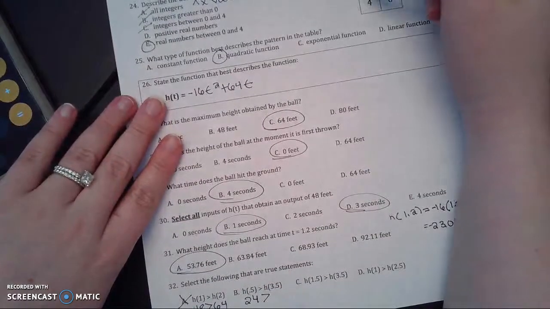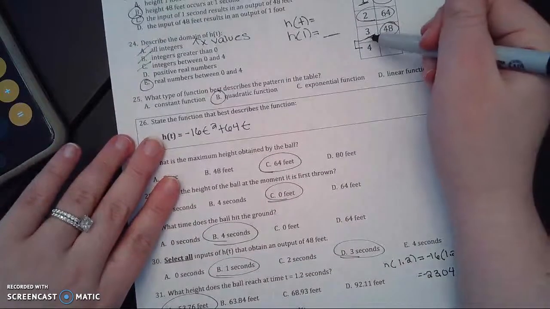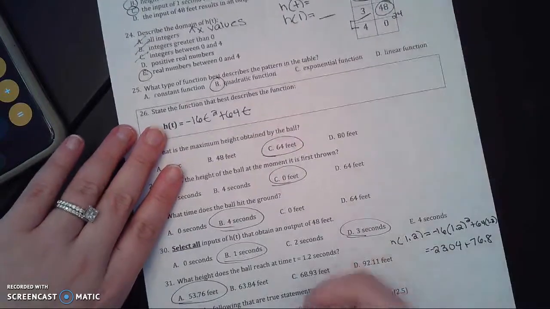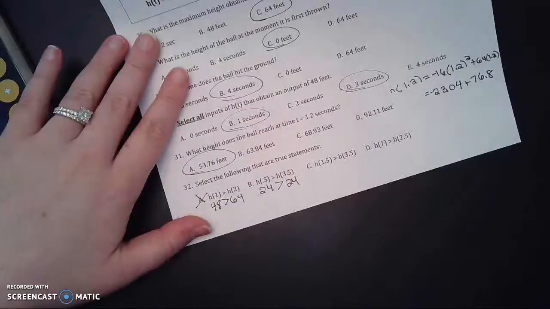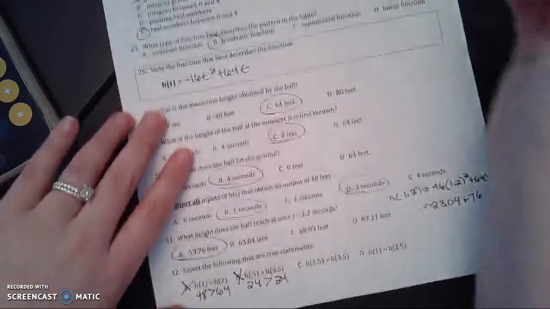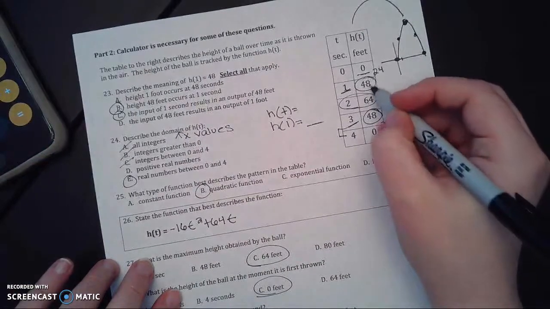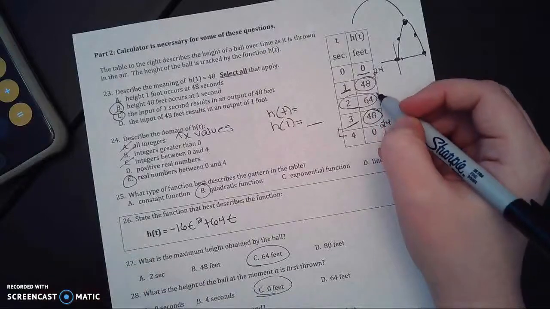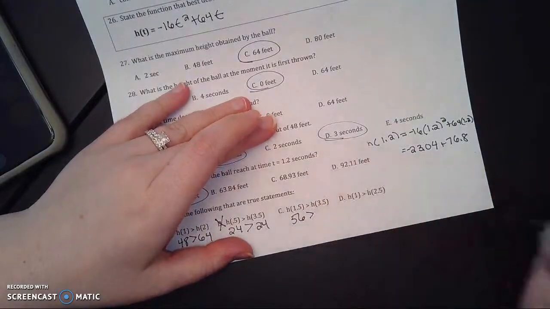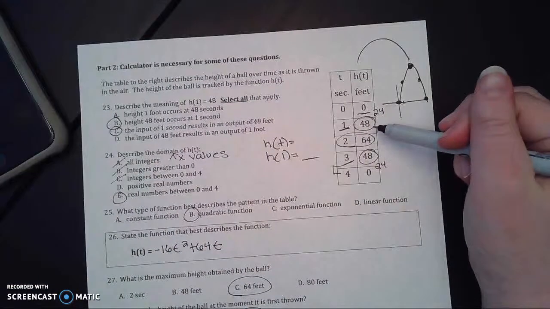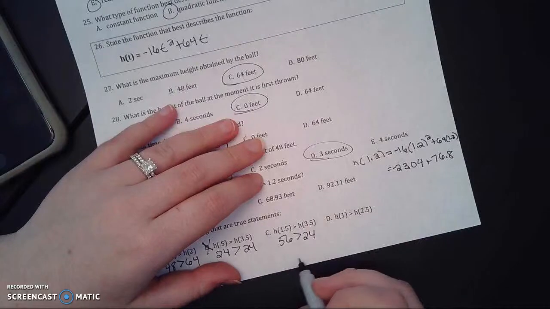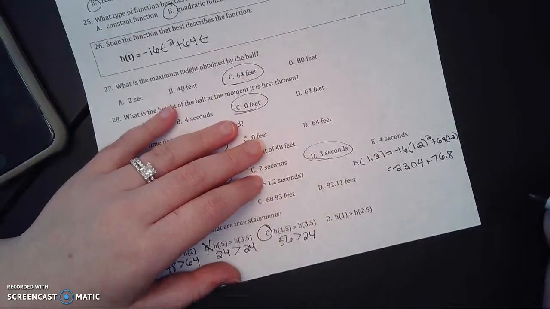And then 3.5 would be around here. So 48 halfway there would be about 24 feet. 24 is not greater than 24, so I can cross that off. The next one, h of 1.5, falls between 48 and 64, which halfway between the two would be 56. And then 3.5, again, is another 24. And 56 is greater than 24, so I can circle that one.